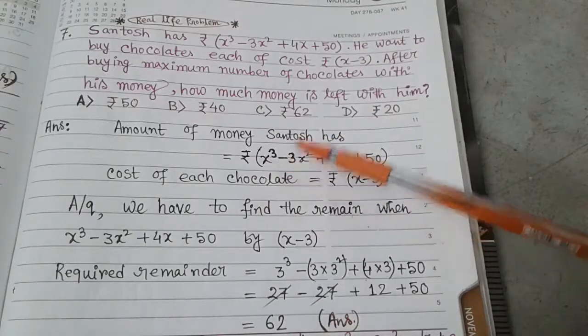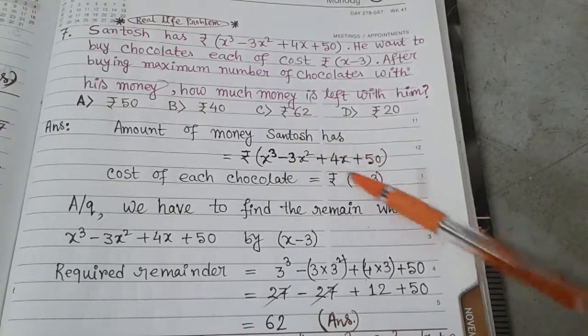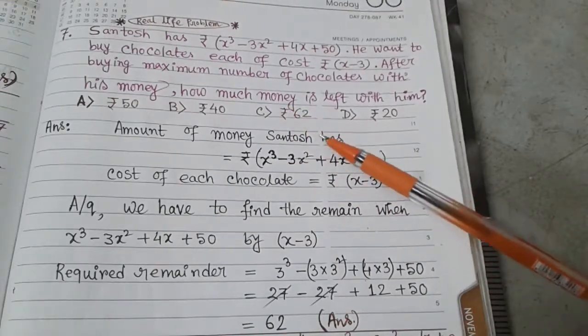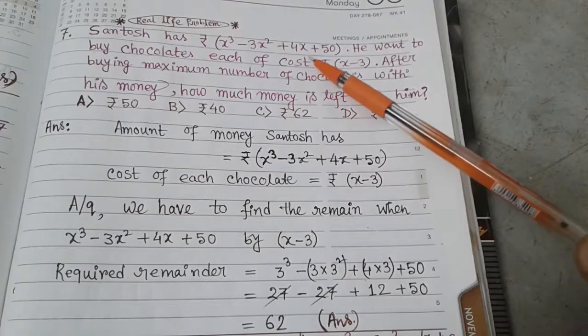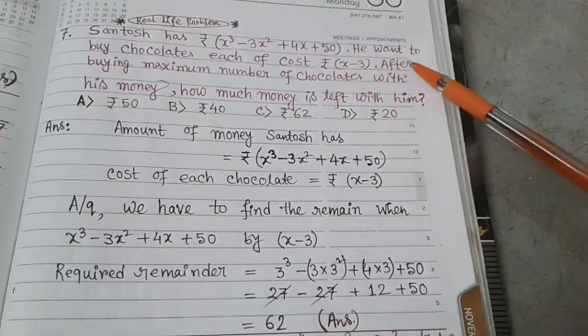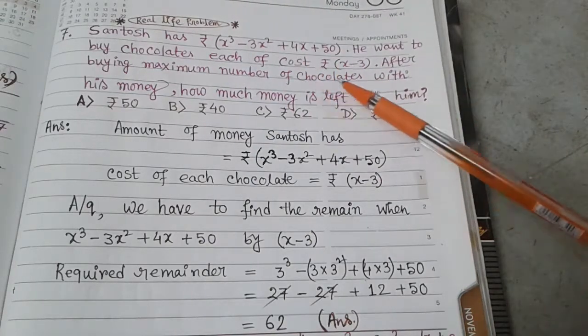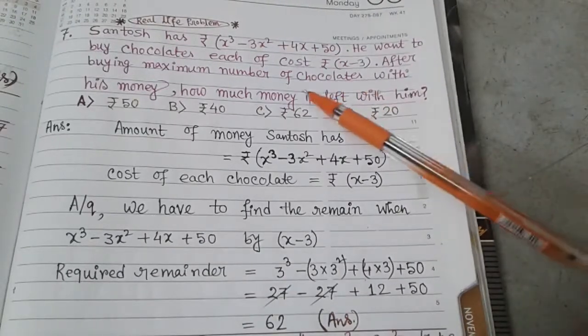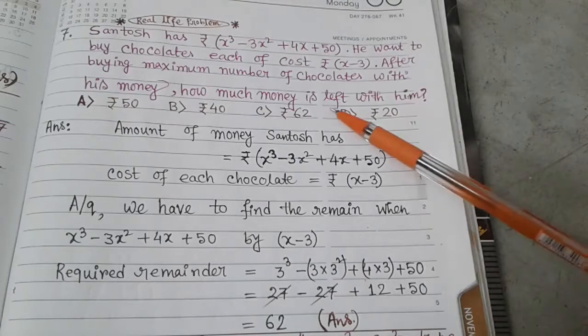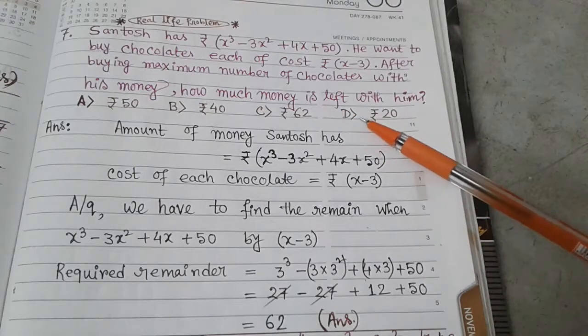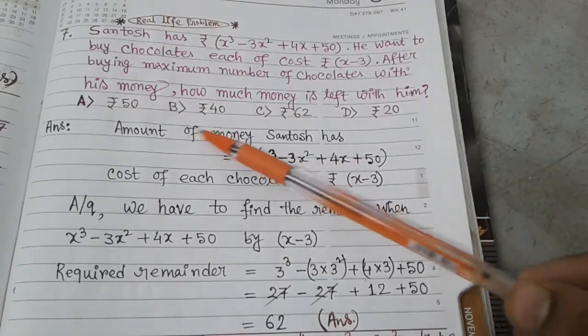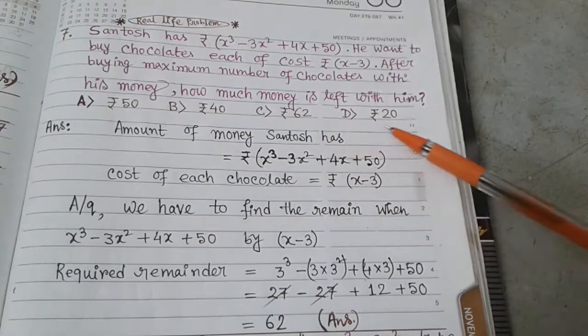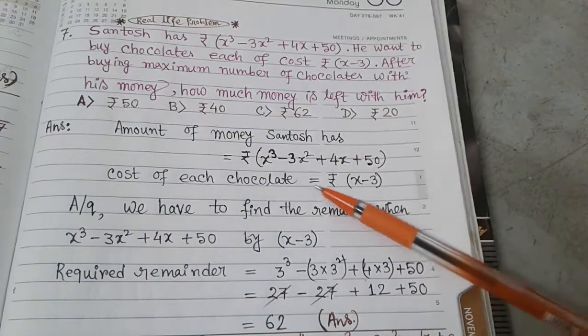Now I will show you a real life problem. Let Santosh has rupees x cube minus 3x square plus 4x plus 50. He wants to buy chocolates each of cost rupees x minus 3. After buying the maximum number of chocolates with his money, how much money is left with him? Rupees 50 or rupees 40 or 62 or rupees 20. Okay, it is very easy.